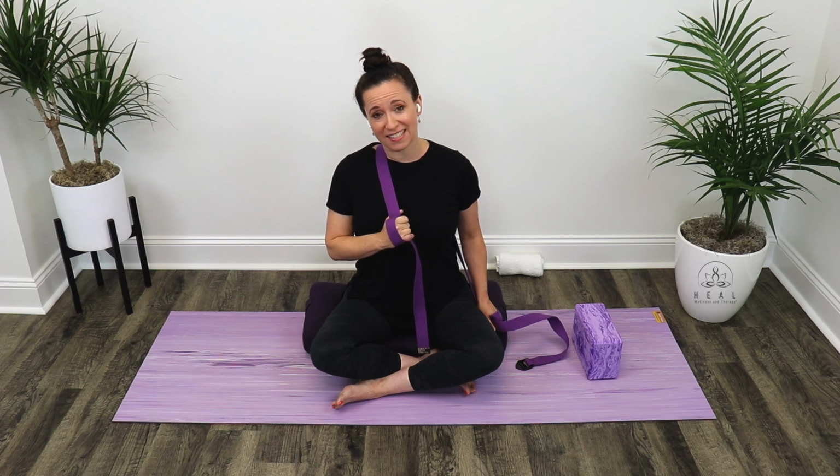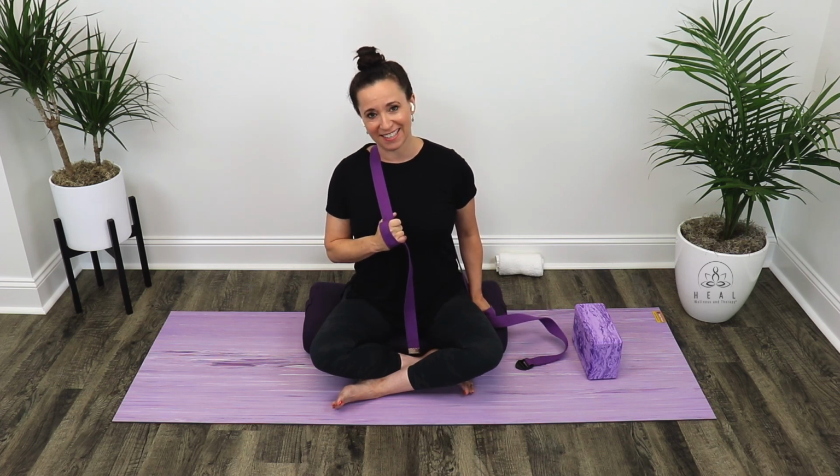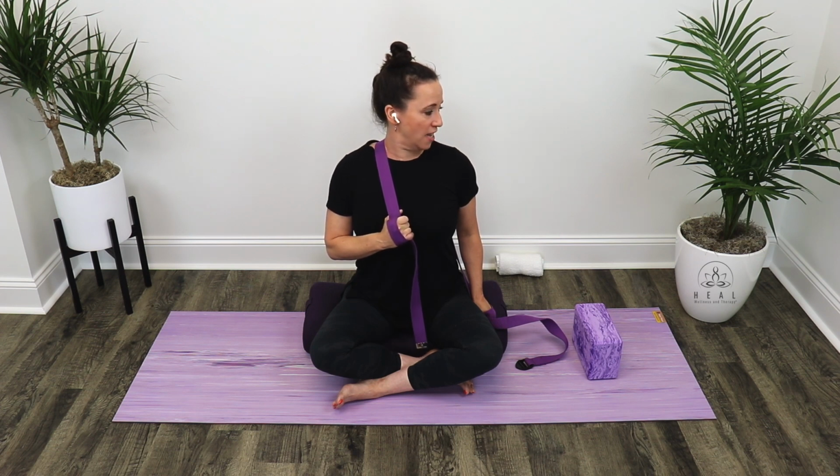Now with both hands, take a nice deep inhale. And then on the exhale, just gently start to kind of tug downward with both hands. You've got it. Now, slowly inhale your head up to the upright position. And then as you exhale, rotate your head as far as you can to the left.